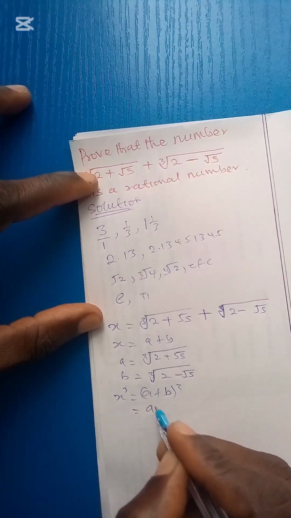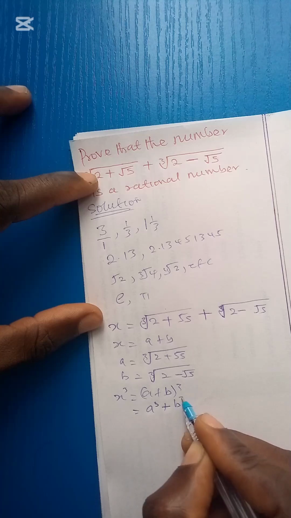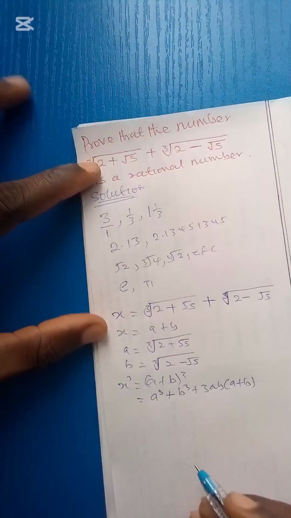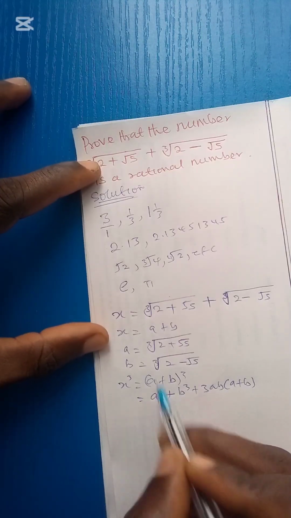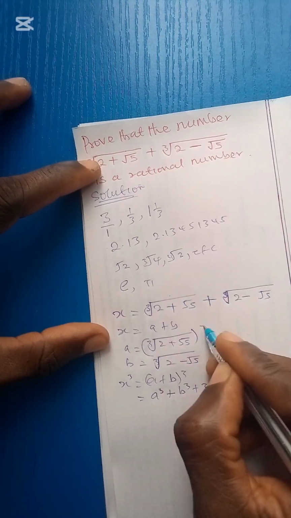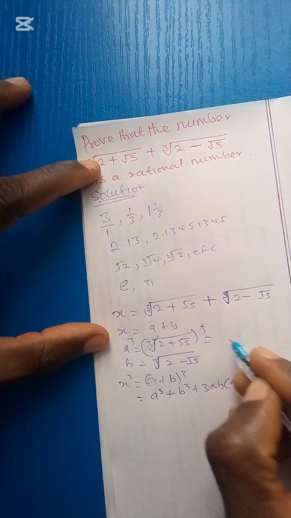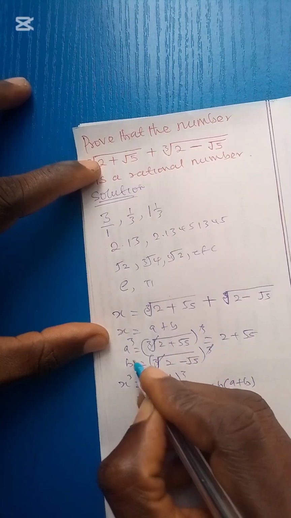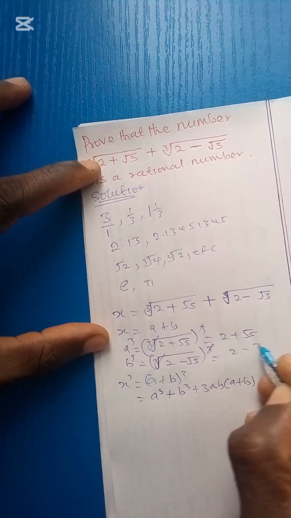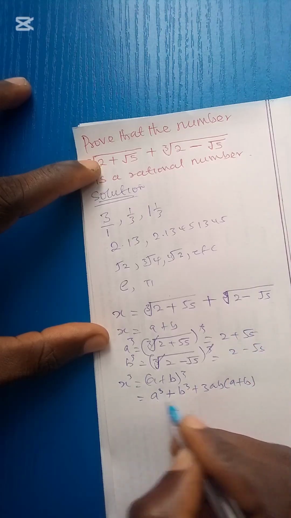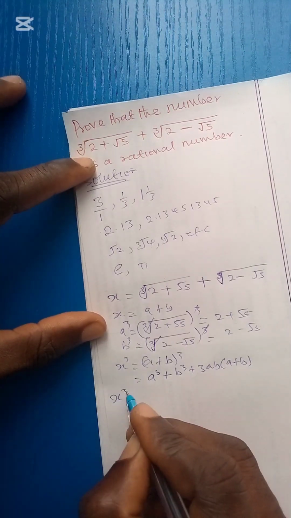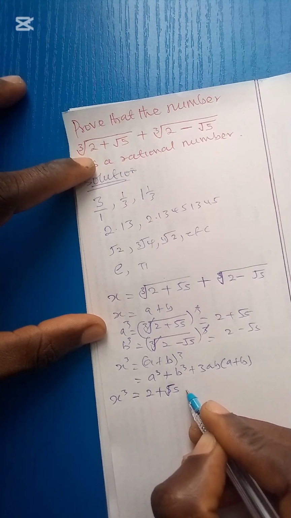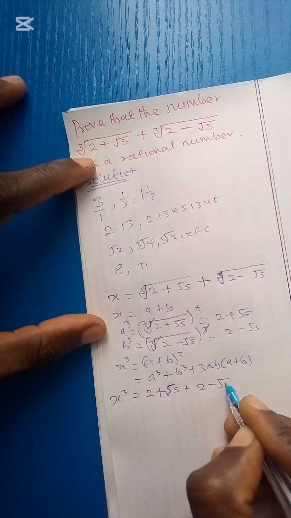So if I expand this, I have a cube plus b cube plus 3ab times a plus b. Very good. Now let's remember that a is this. So if I cube this side, this and this will cancel out, giving us 2 plus root 5. Also, if I cube this side, this and this will cancel out, giving us 2 minus root 5. So let me write this in place of a cube plus b cube. It becomes x cube is equal to 2 plus root 5, then plus 2 minus root 5.